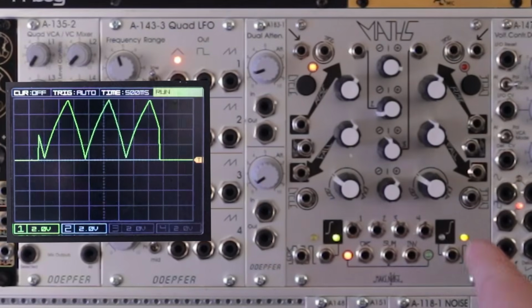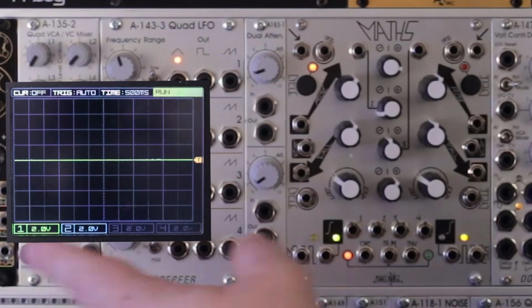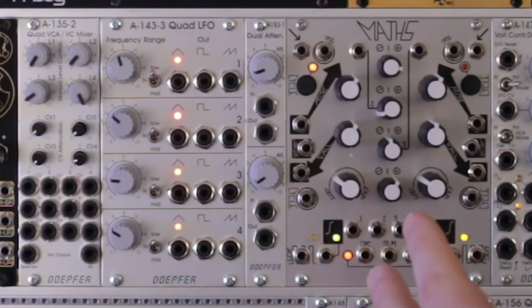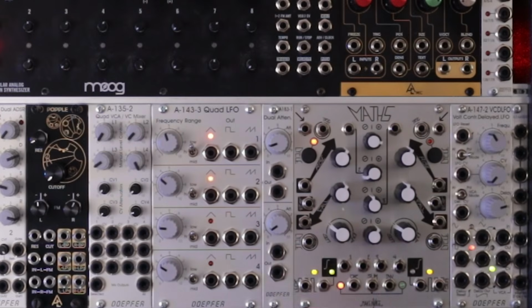The next video I'm going to make is showing you some ways that you can patch this with a simple synth voice and generate a variety of kind of cool functions. And then after that, I'm going to get back to my original intention, which is showing how to use this with a DFAM.